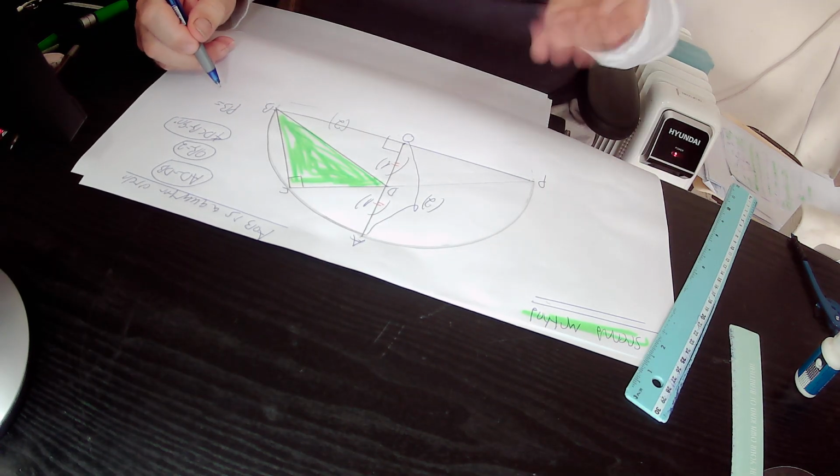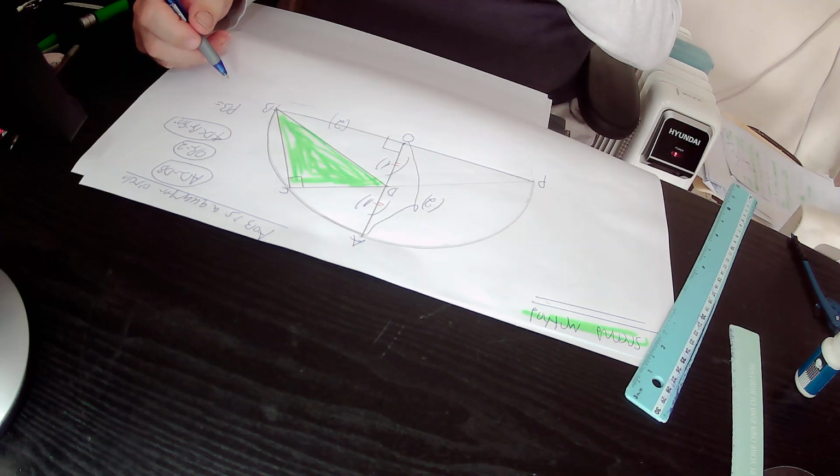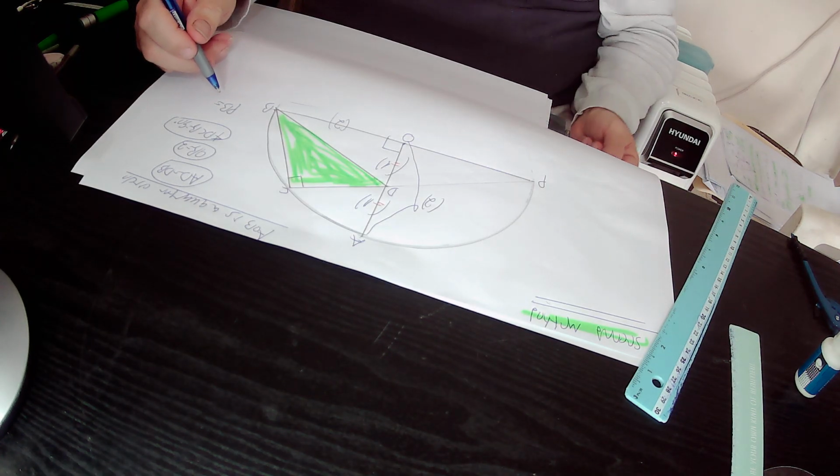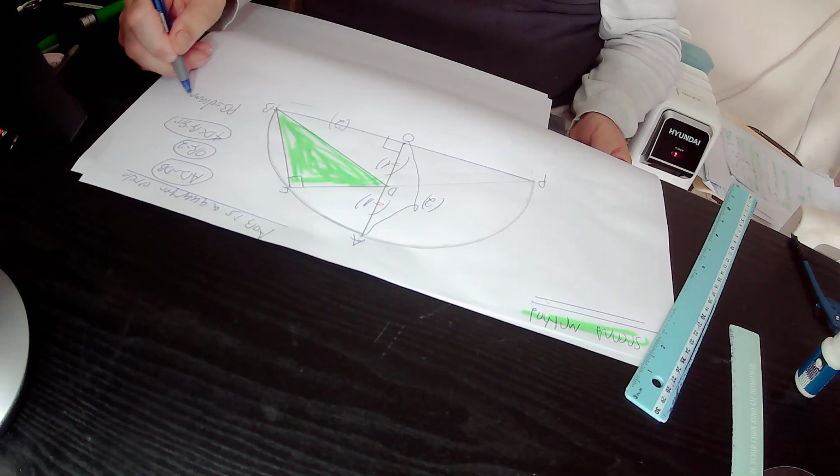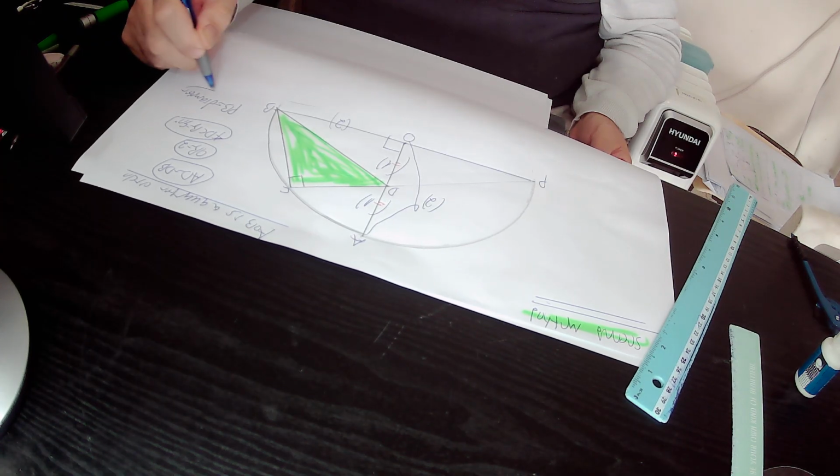We already found out that PB is the diameter of the semicircle in the first method, but repeated the same explanation. So PB is the diameter of the semicircle.